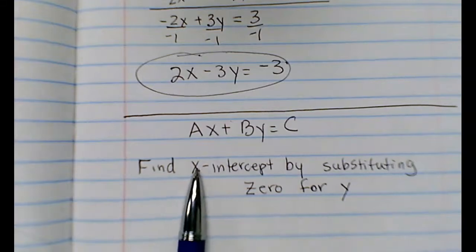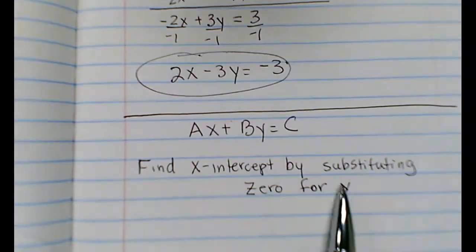To find the x-intercept, you replace the y with a 0.